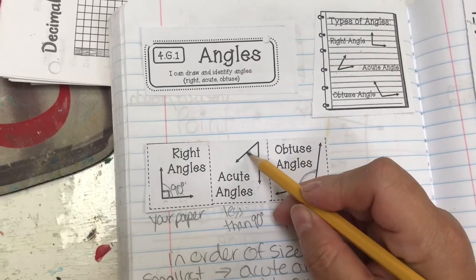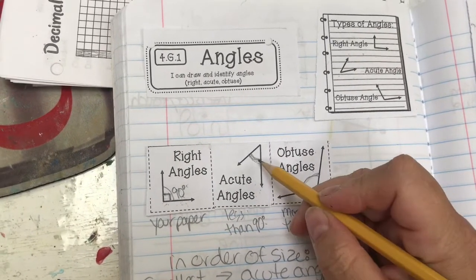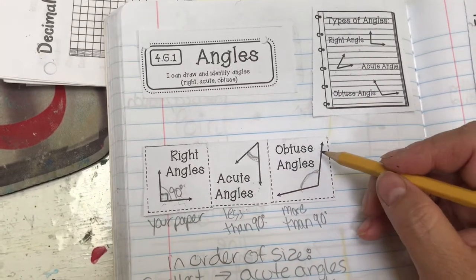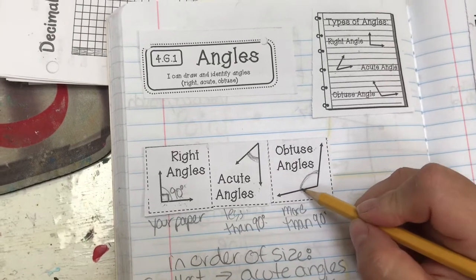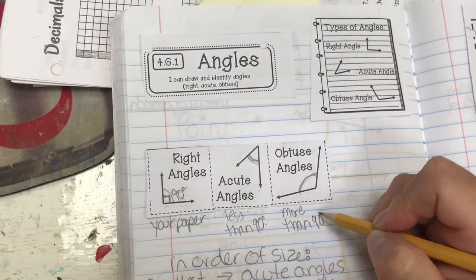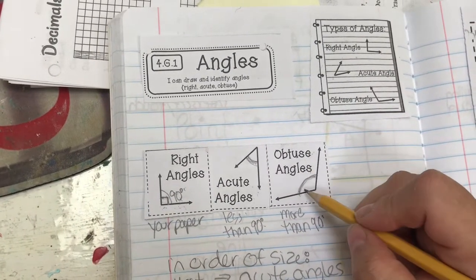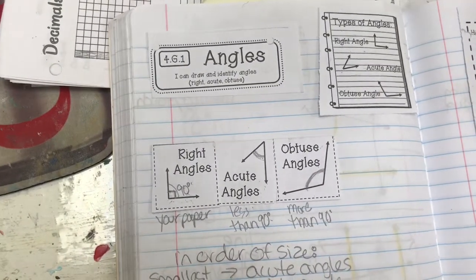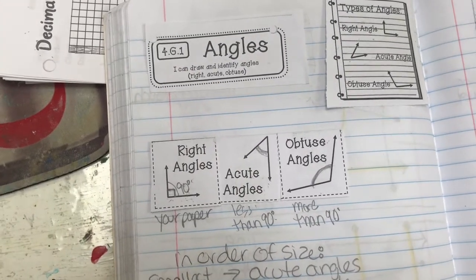It is a smaller than 90-degree angle. So less than 90 degrees, it's a baby angle. It's called acute. This one is called an obtuse angle, and it is larger than 90 degrees. So it would be like a big fat angle, and a word for big fat is obese. So obtuse can remind us of a big fat angle bigger than 90 degrees.